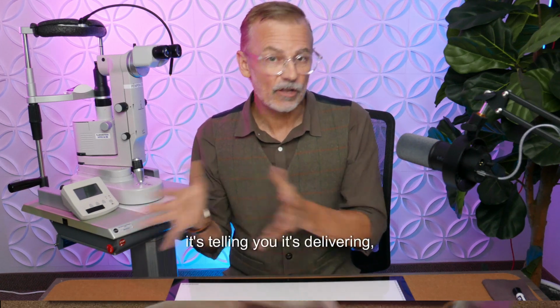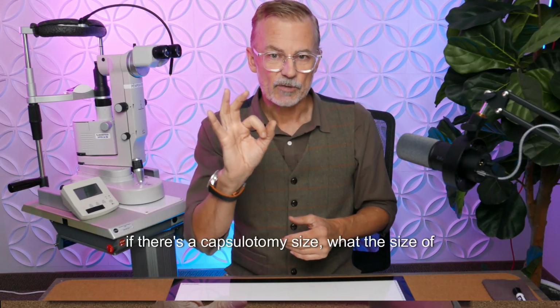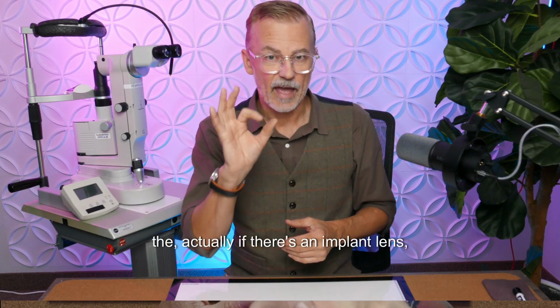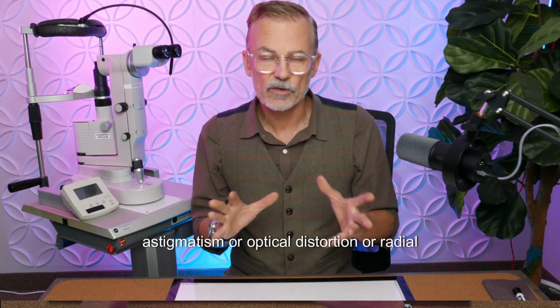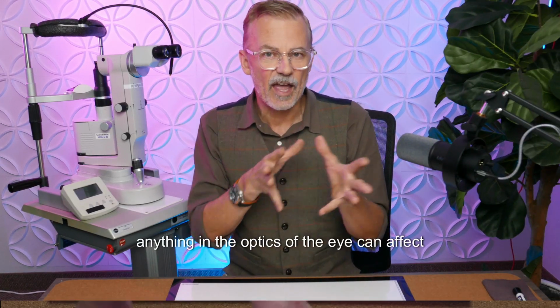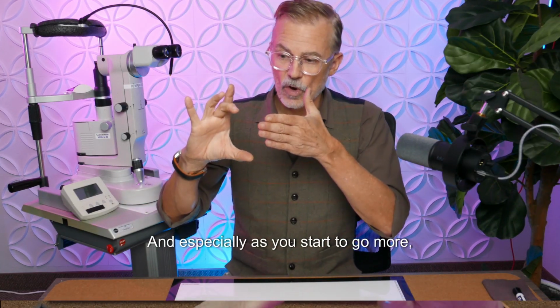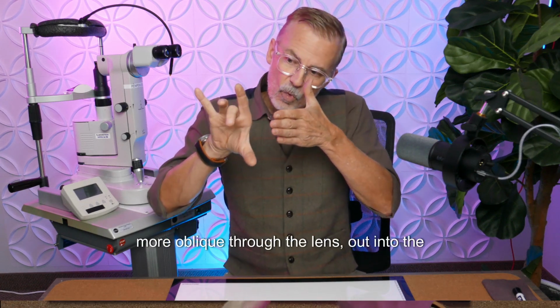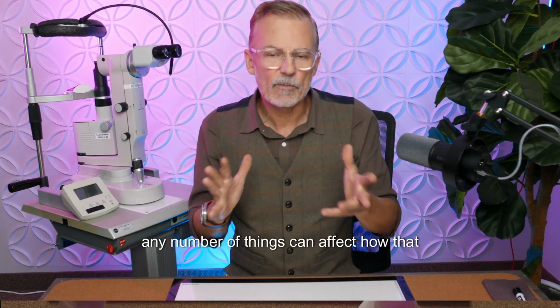That's what it's telling you it's delivering, but what you're actually delivering has a lot of variability. It depends on how far back you're working, how big or small the pupil is, the capsulotomy size, or if there's an implant lens, the level of cataract they may have, any astigmatism or optical distortion or radial keratotomy. Anything in the optics of the eye can affect how that energy is delivered, especially as you go more oblique through the lens out into the periphery.